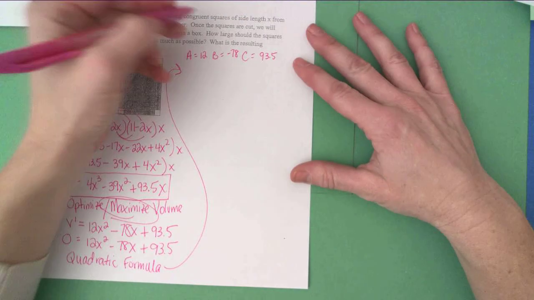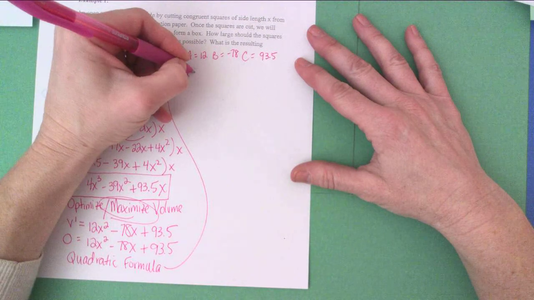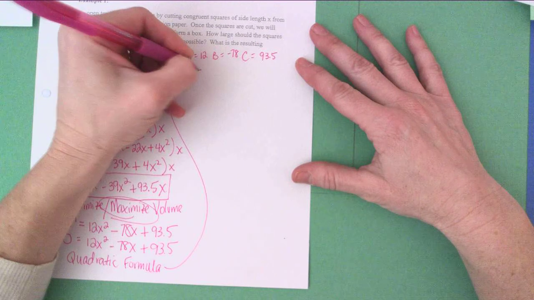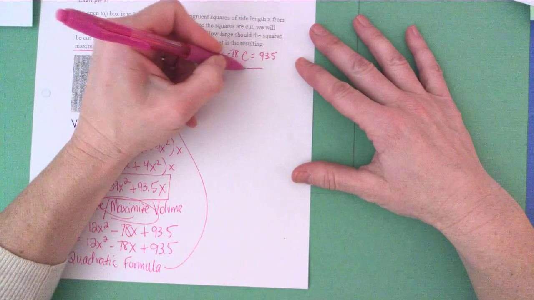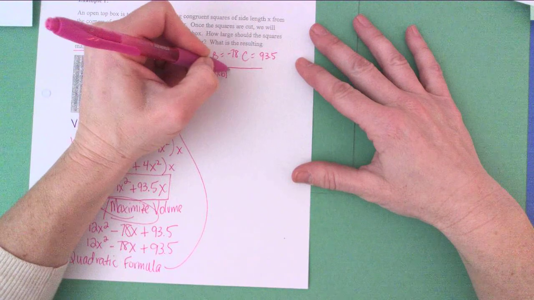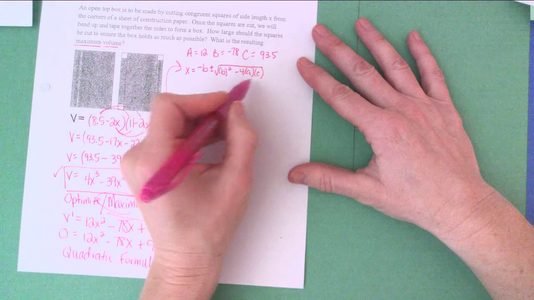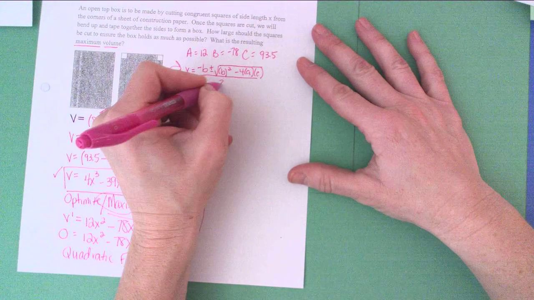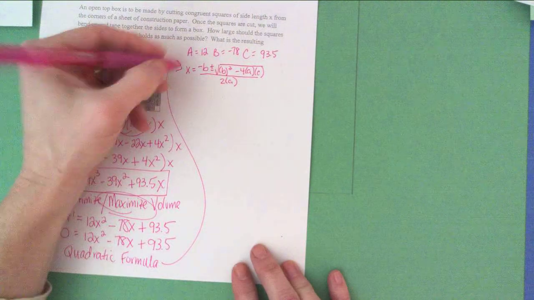Just to review, the quadratic formula will solve for x, and it will look like this: the opposite of b plus or minus the square root of b squared minus 4 times a times c, all divided by 2 times a. So I'm going to go ahead and plug my values in.